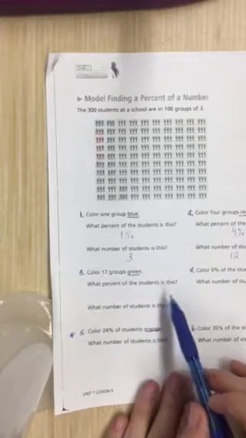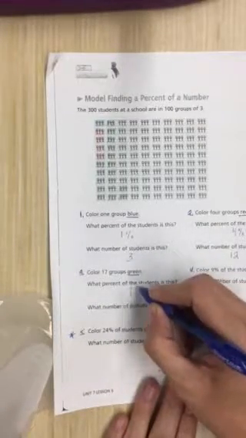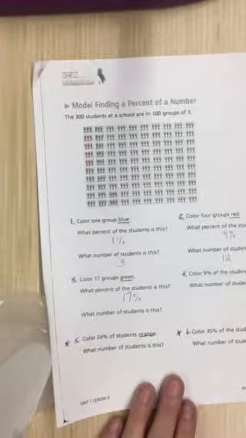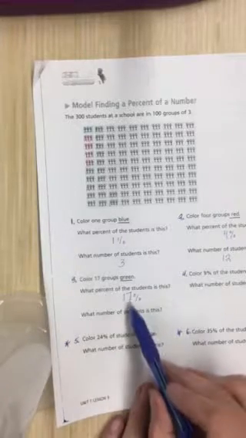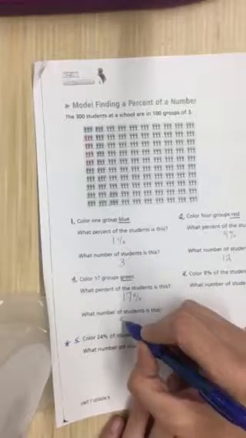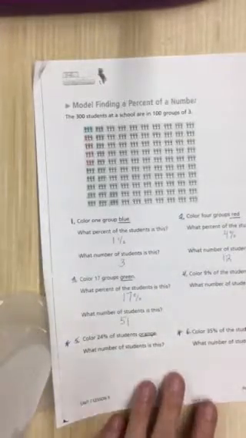Sorry, it's a little hard to see in the video. What percent of the students is this? Well, this is still 17 per 100, because there's still 100 groups. But what number of actual students is this? Well, I would take 17 times the 3 students in each group, and I'd get 51 students.